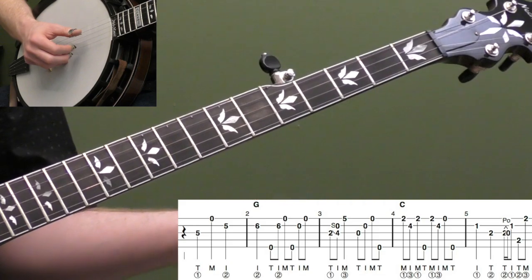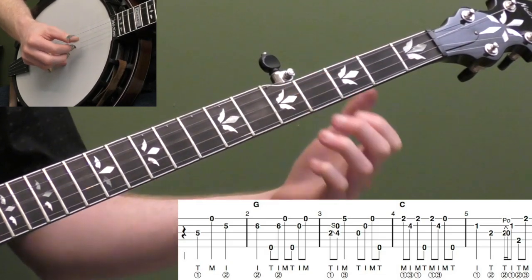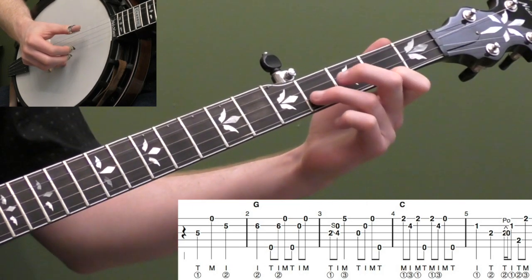And I'll break all this down in more detail in a second. Let's just get through the first part. So we have, and then we're going to do kind of a chromatic lick.